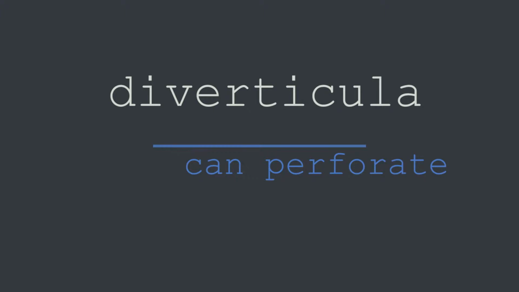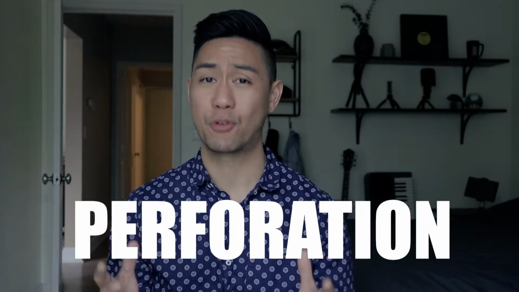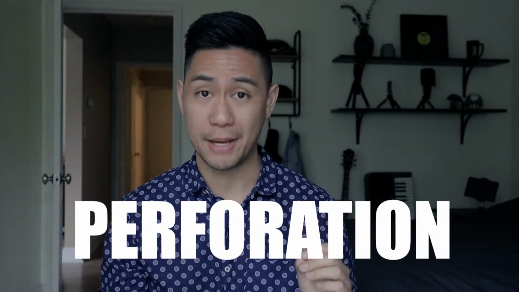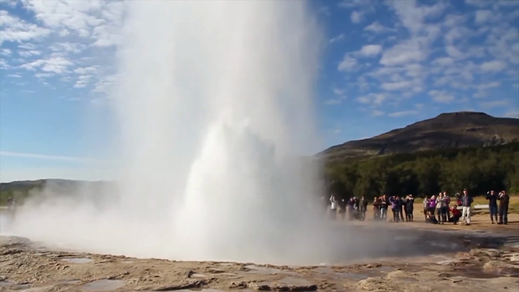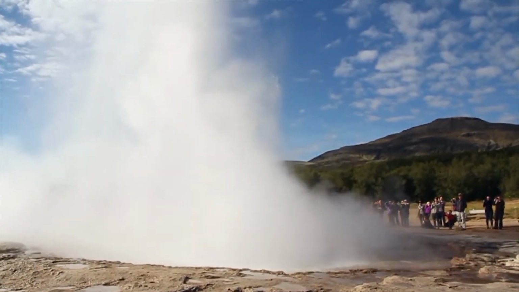Diverticula can perforate. If you have diverticulosis and there's so much pressure and so much inflammation, they can actually pop. They can actually burst open. In medical terms, we call this a perforation. This can get really bad. If a diverticulum that is clogged with feces and bacteria bursts open, it can spill all of its contents into your belly, and this can become a medical emergency. It's not common, but it can happen. If your perforation is bad enough, you may even need surgery.